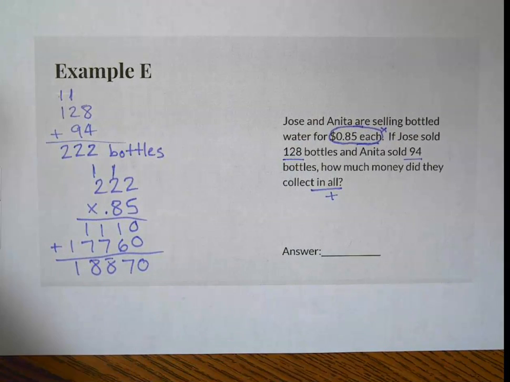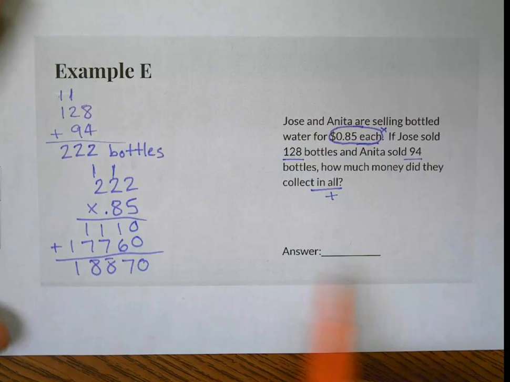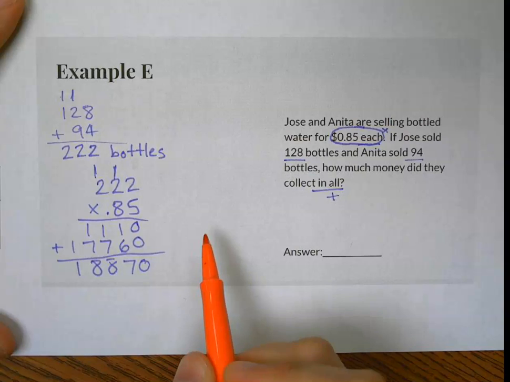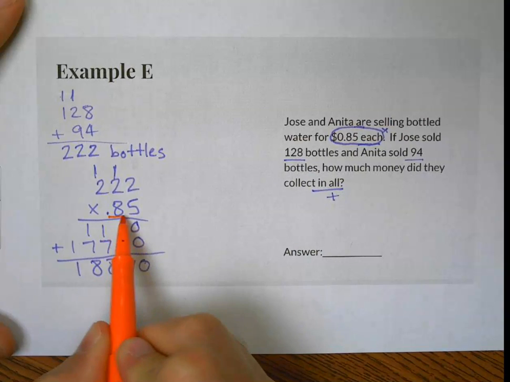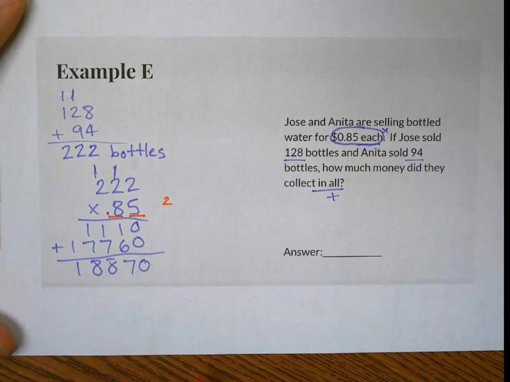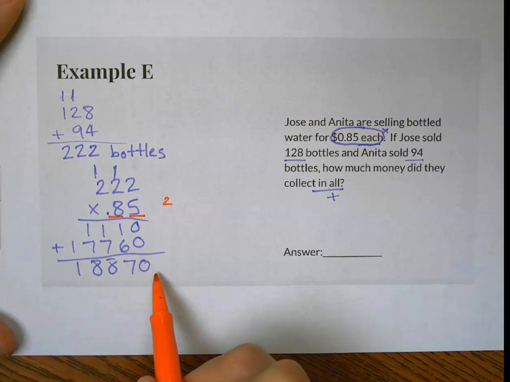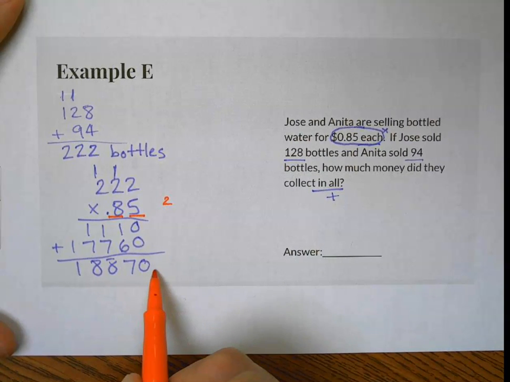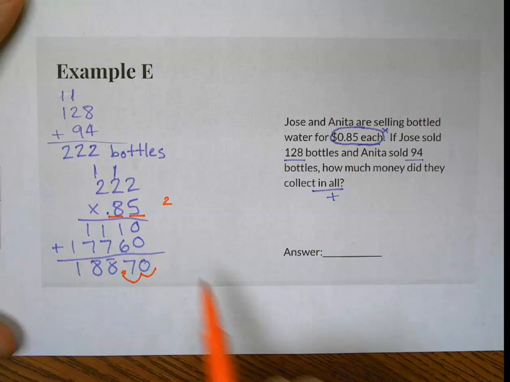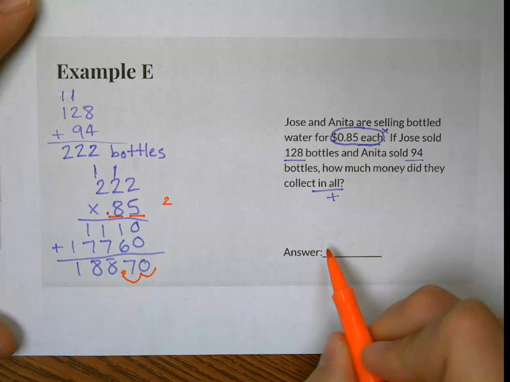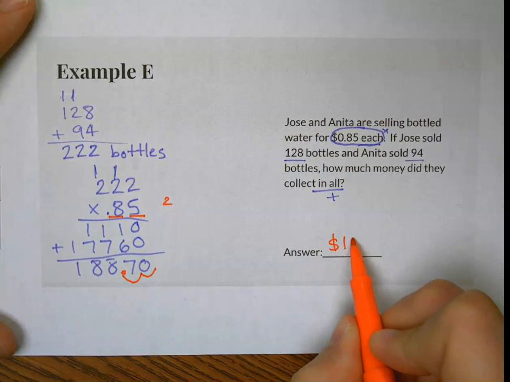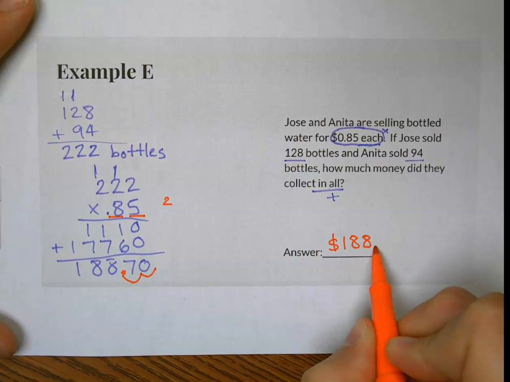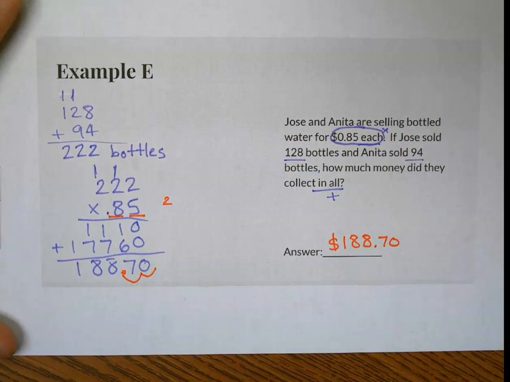So we have our numbers, but now we need to worry about that decimal. How many numbers do we have behind the decimal in the problem? 1, 2. Okay? So now we need to start at the end and we need to move in 2 times. 1, 2. So that's how much money they made. $188.70.